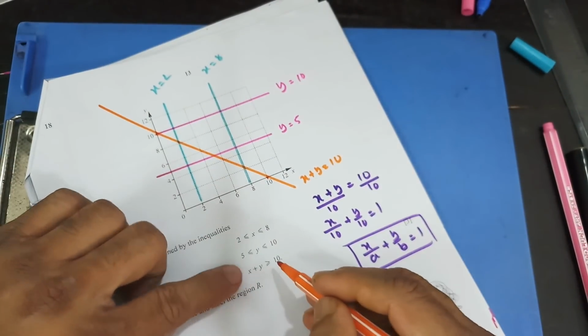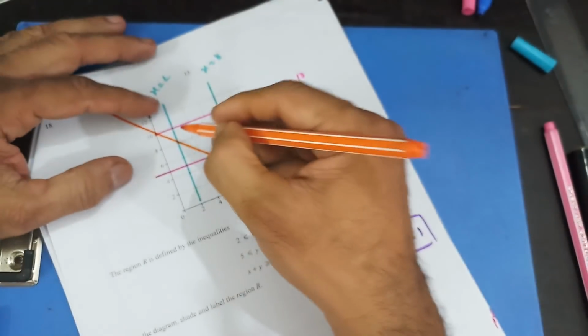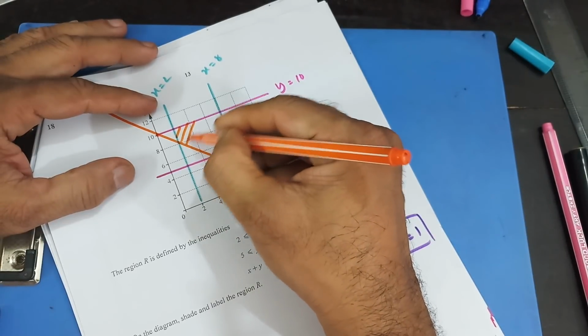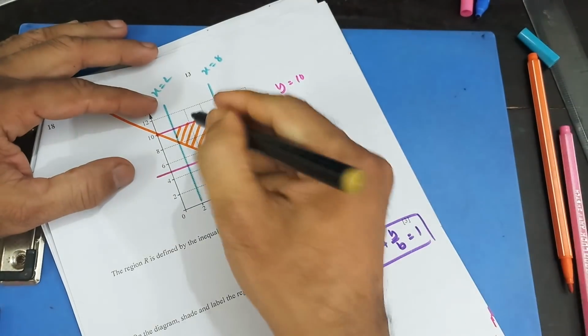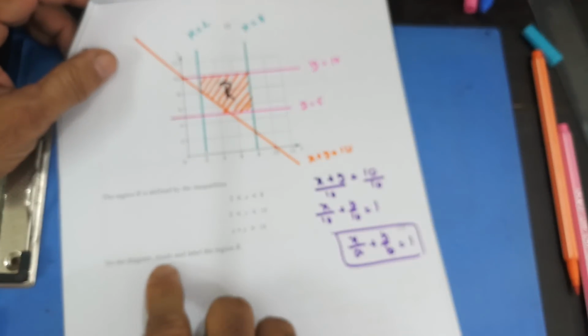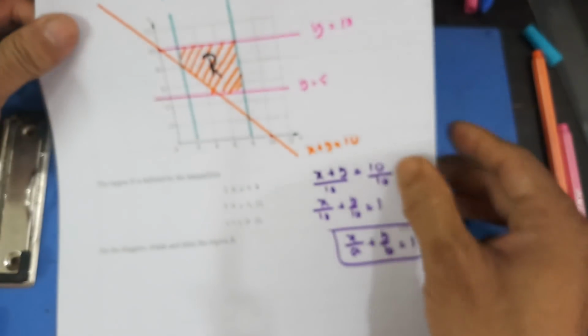Now x plus y is greater than that, so our region is this region. That's my R. So that's done.